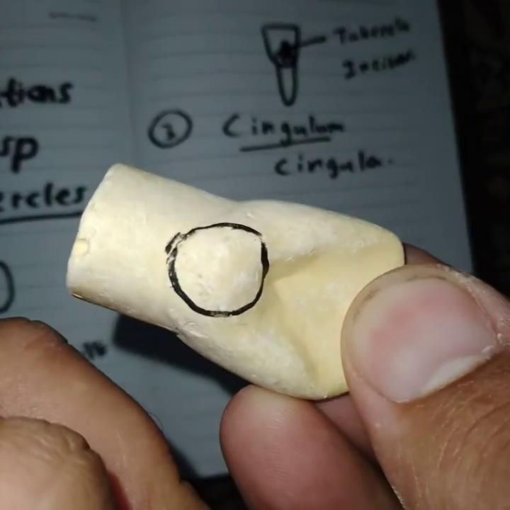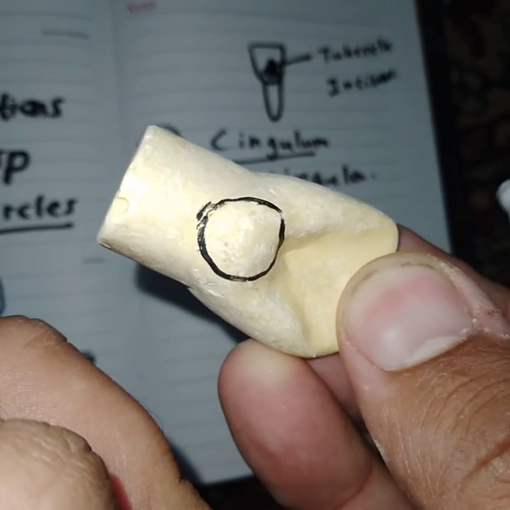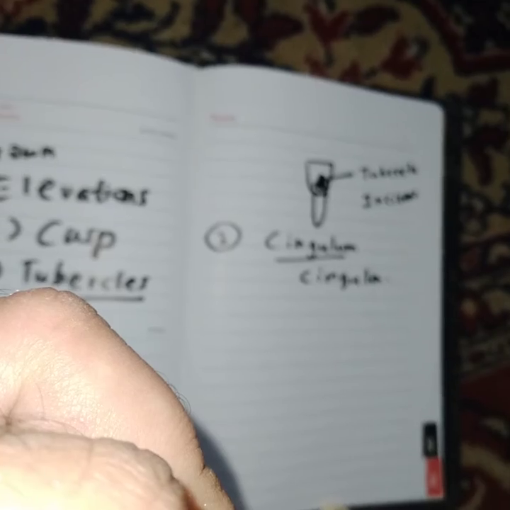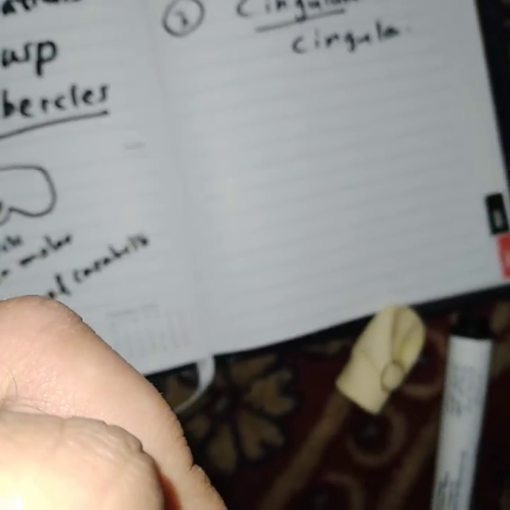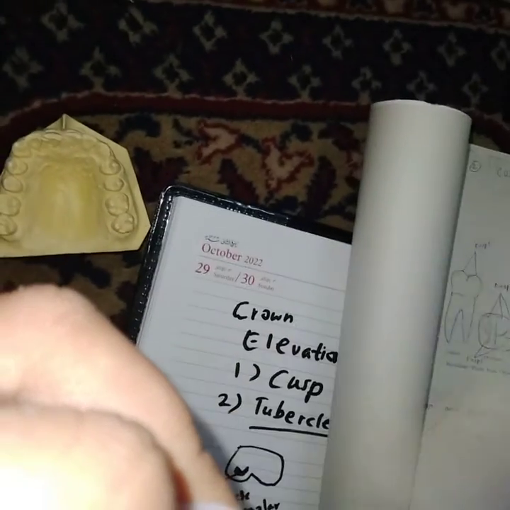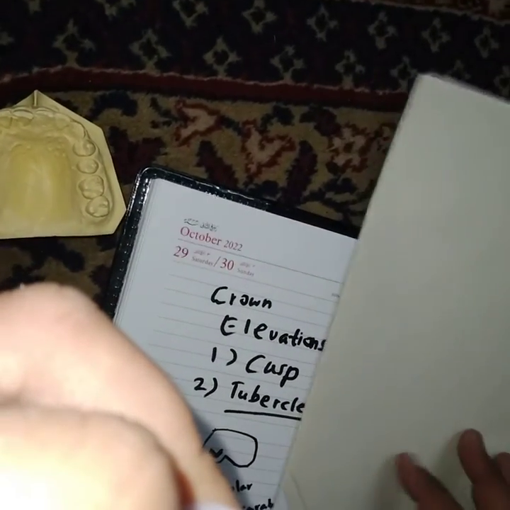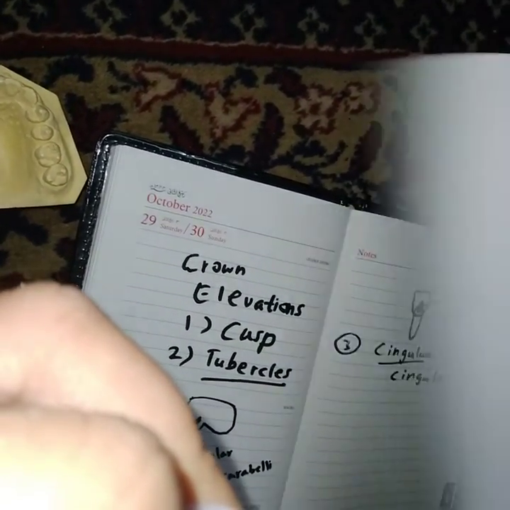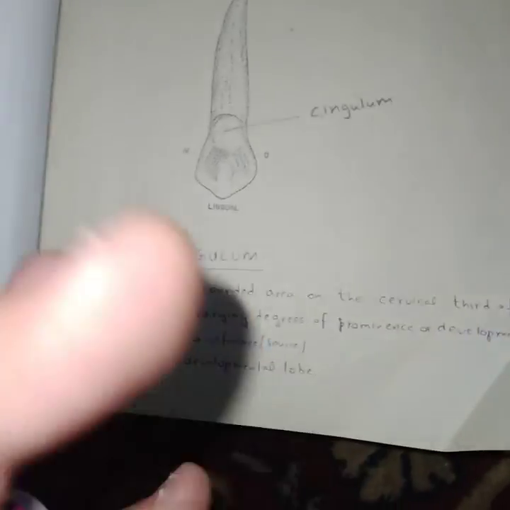This rounded eminence is the cingulum. It is present in anterior teeth, the incisors and the canines. So this is the cingulum.